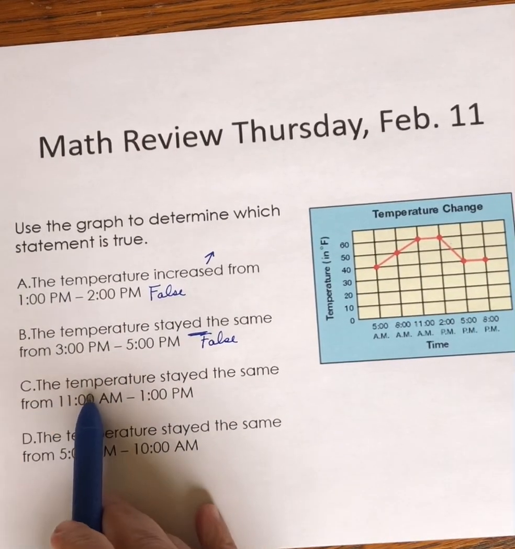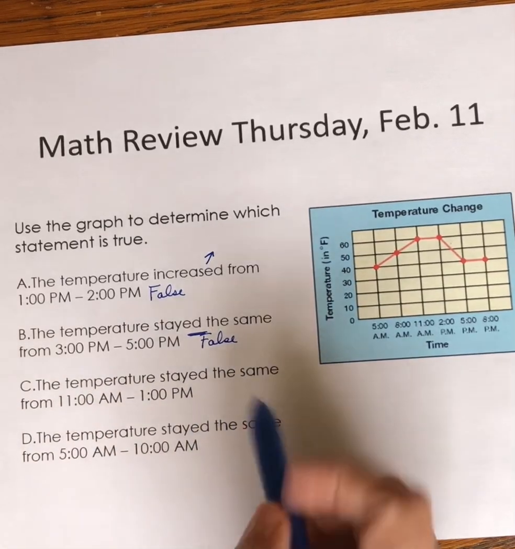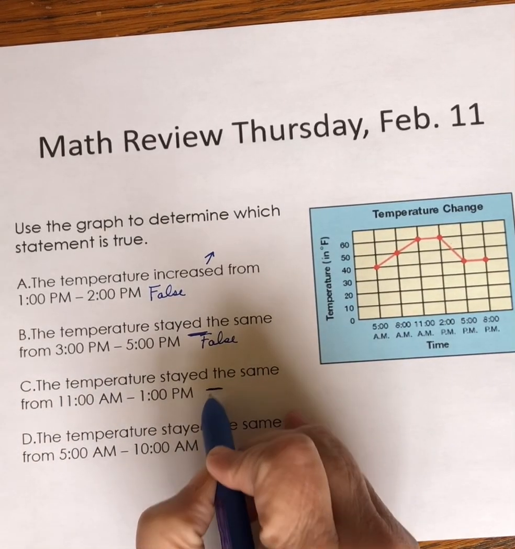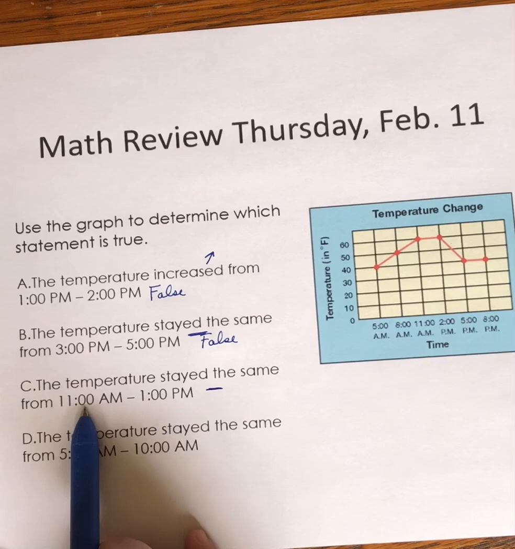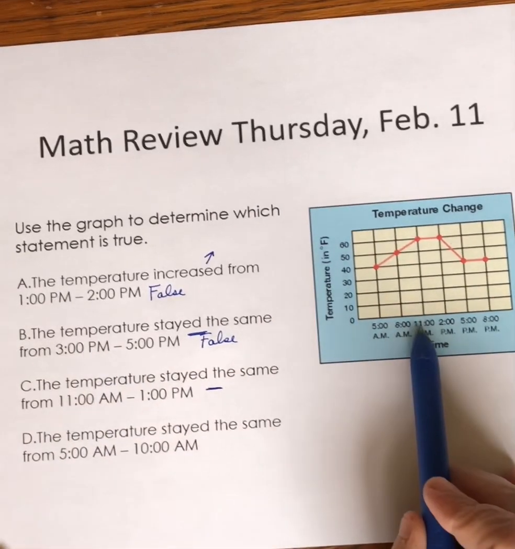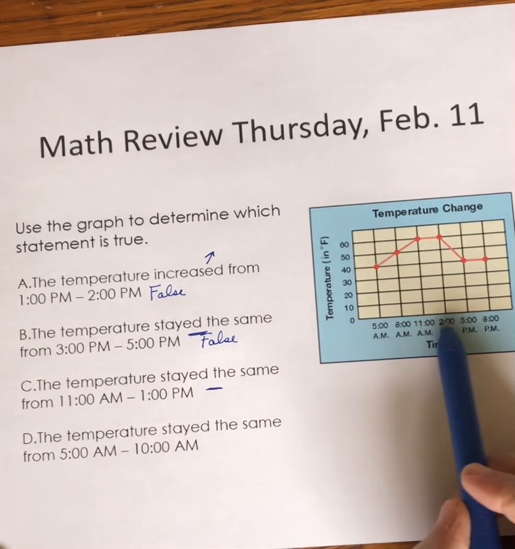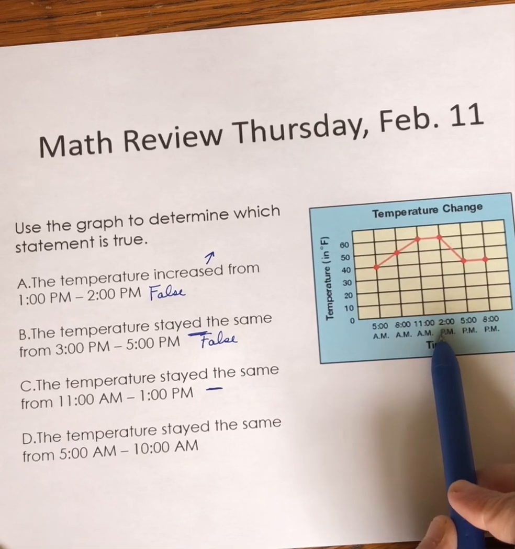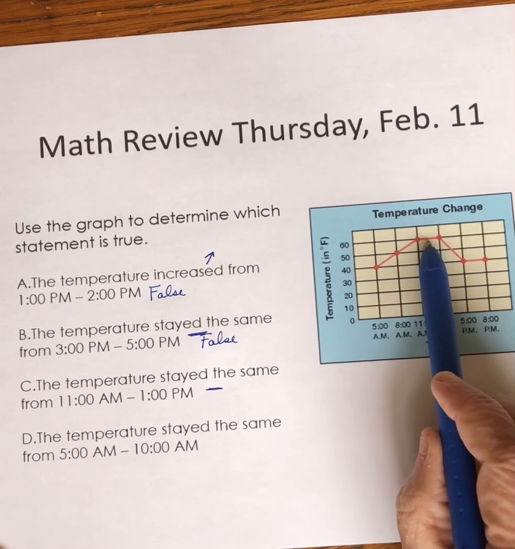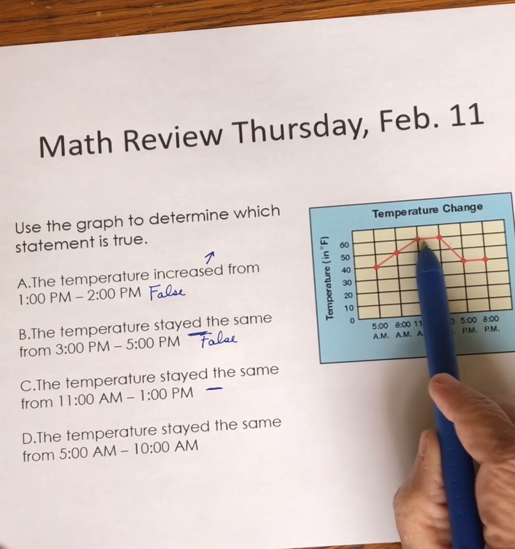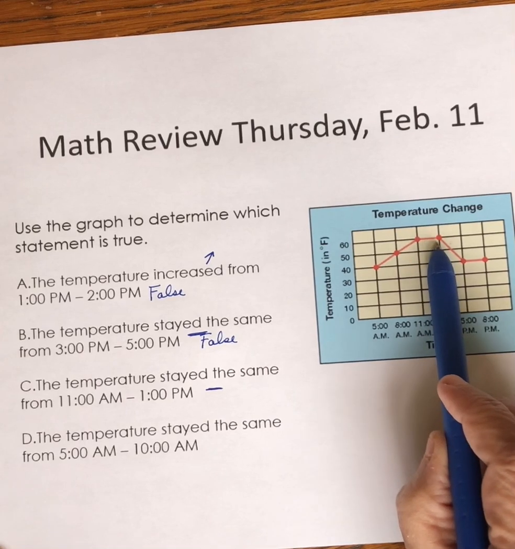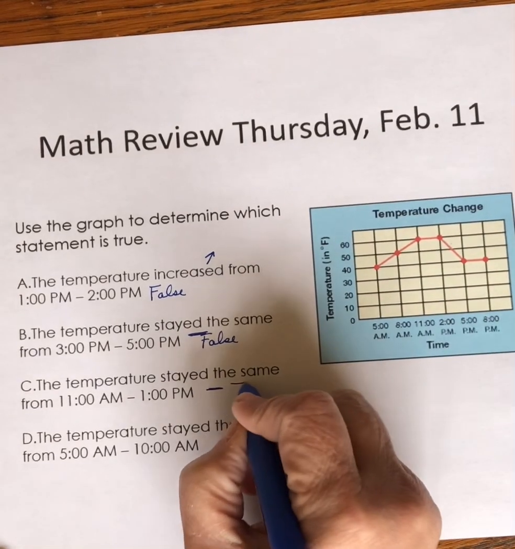Let's look at the third one. The temperature stayed the same, which means it's going to be a flat line, from 11 a.m. to 1 p.m. Here's 11 a.m. 1 p.m. is going to be right in front of 2 p.m. Did the line remain flat? Did it stay the same? Yes, it did. This is a true statement.